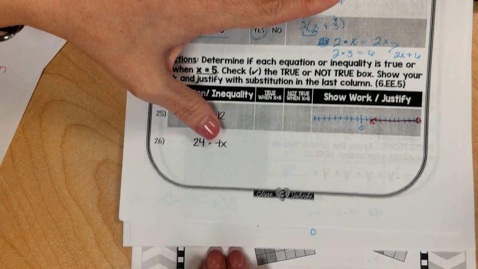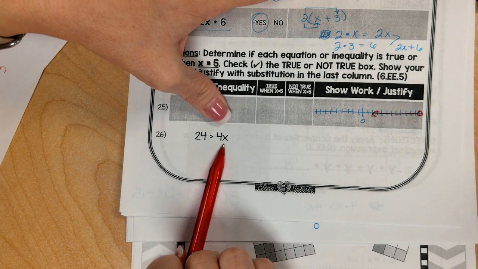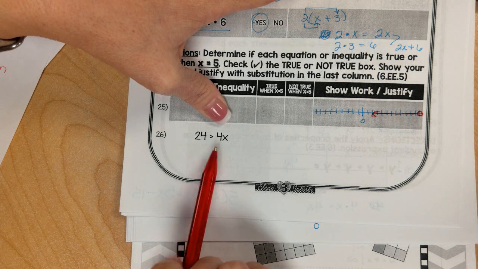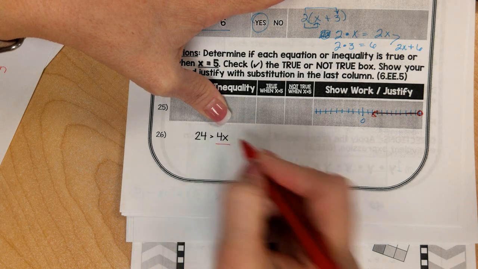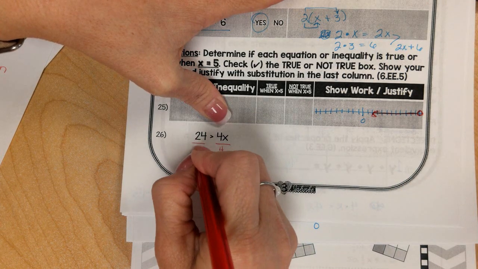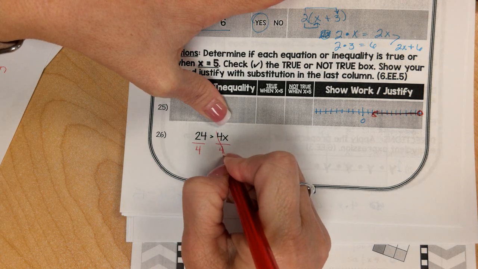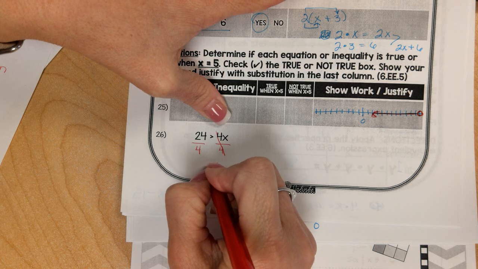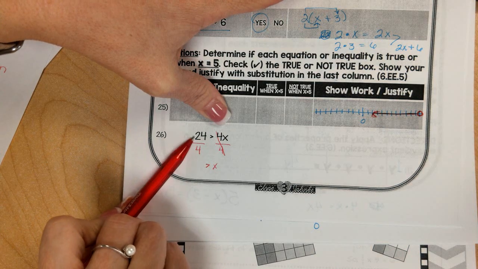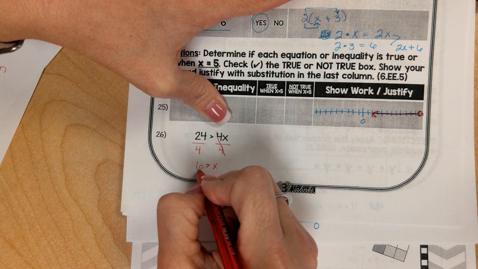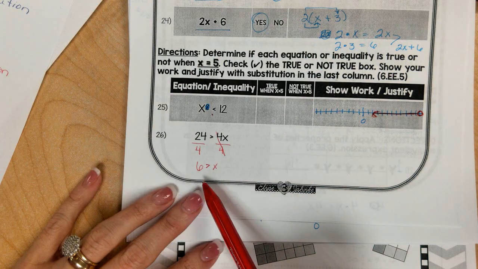Now, this one we have to solve because x is not by itself. In order to get x by itself, what do we need to do here? Divide by 4. If you divide by 4 on one side, you have to divide by 4 on the other side. These cancel. So then it gives me x is 24 divided by 4, which is what? 6.